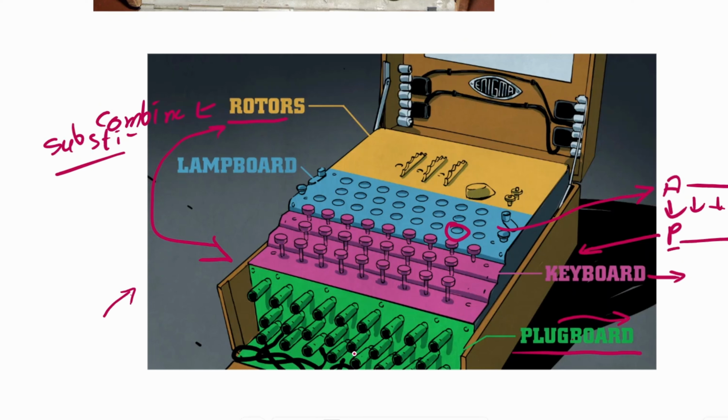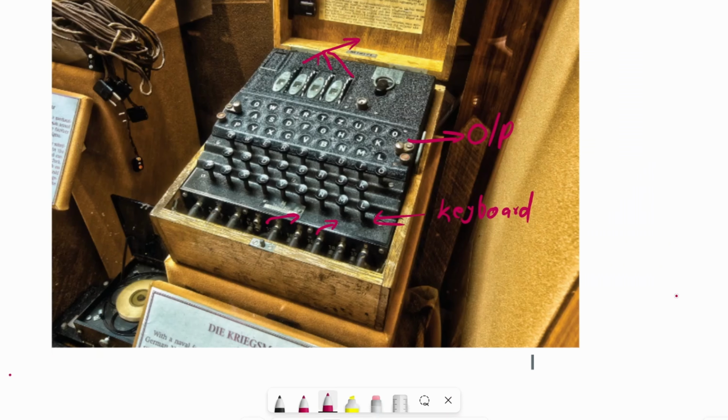To break this cryptographic system, the Allied forces, headed by Alan, created a decryption machine. The decryption machine, which Alan and his team created, is basically the pioneer of today's computer. It is said that today's computer evolved from the machine which was created for the decryption of Enigma.